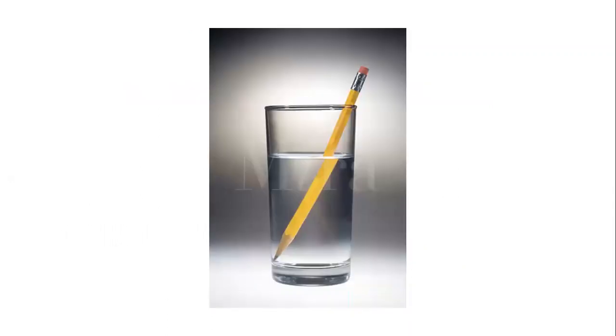So look at this figure. You can see a pencil in the glass immersed in the liquid. Actually this glass is not broken, but you can see at the interface the pencil looks broken, right? Why is it so? This is because of refraction. So based on this figure, you can define refraction as the phenomenon of bending of light, because light gets bent when it passes from one medium to another.